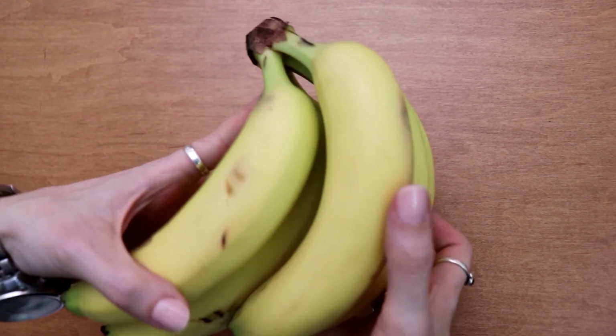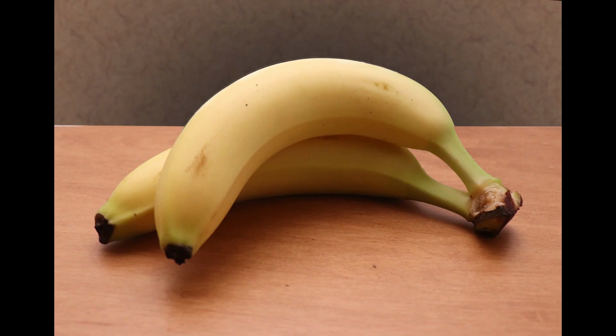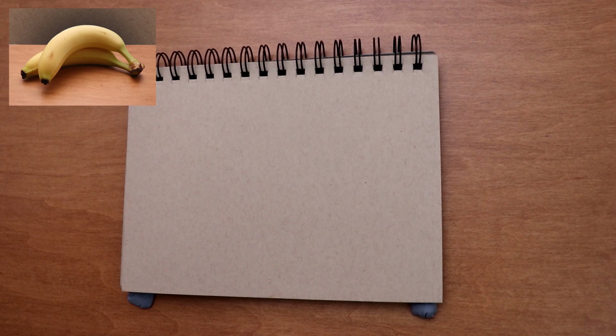And here's our model, a bunch of bananas. I picked out two and I posed them, so here's what my view looks like. I chose to place them on a light wood tabletop because it's very similar in value to the tan paper. And when I say value, I mean the lightness and darkness of something. This way I can focus on drawing the subject and not the surroundings.